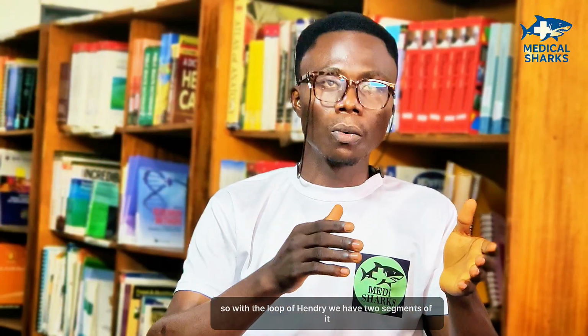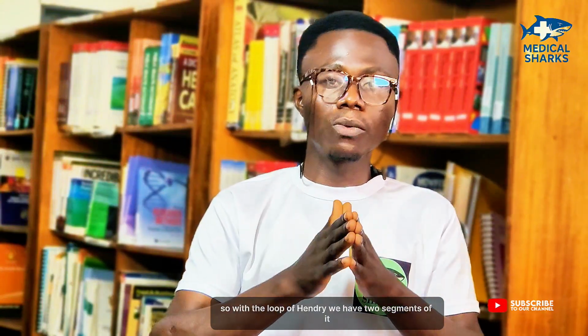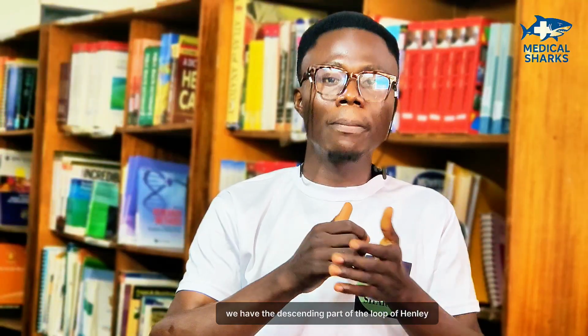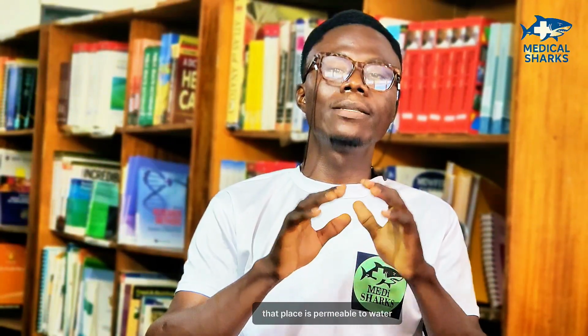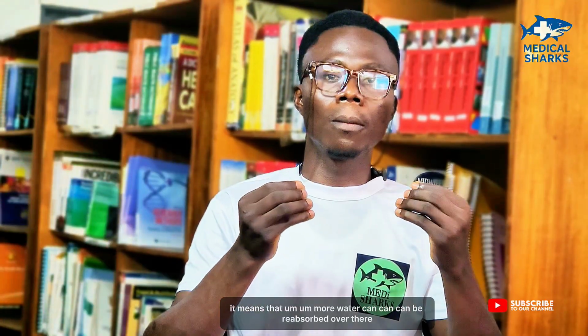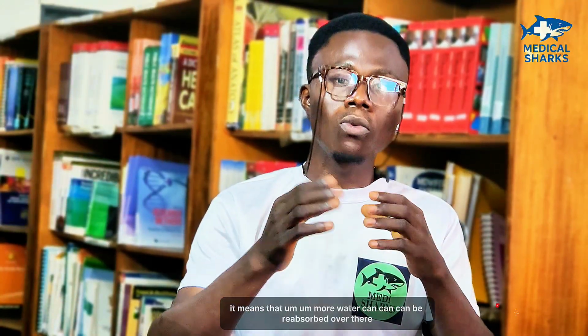So with the loop of Henle, we have two segments of it. We have the descending aspect before we have the ascending aspect. The descending part of the loop of Henle is permeable to water. If you say something is permeable to water, it means that more water can be reabsorbed over there. It's also permeable to some electrolytes such as sodium and chloride, so reabsorption also takes place over there.